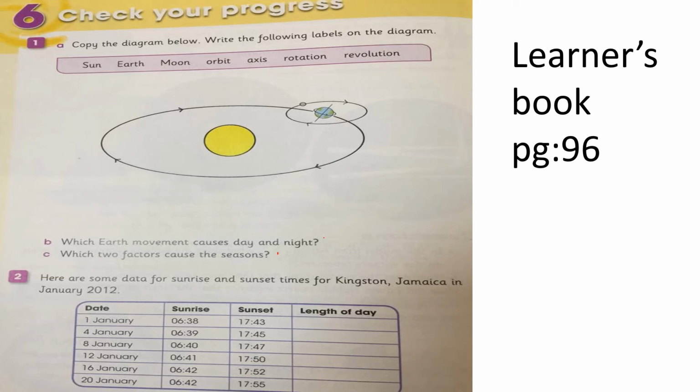One is the revolution, and second is the tilted pole.